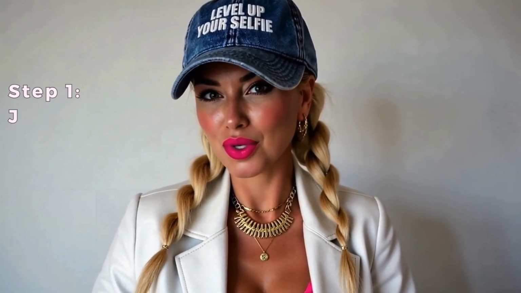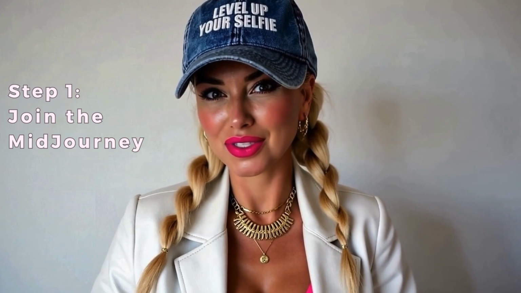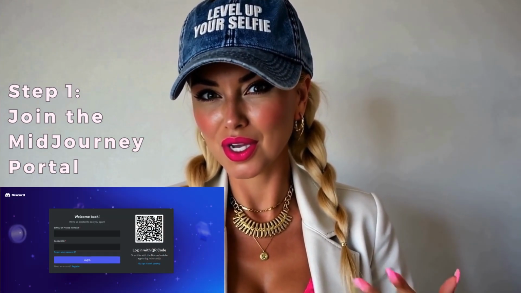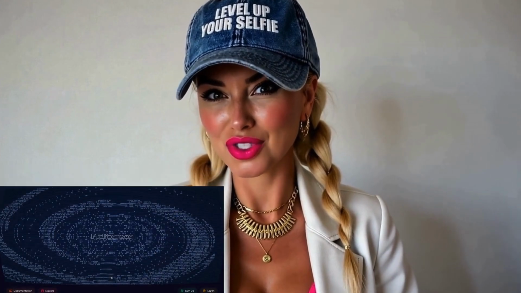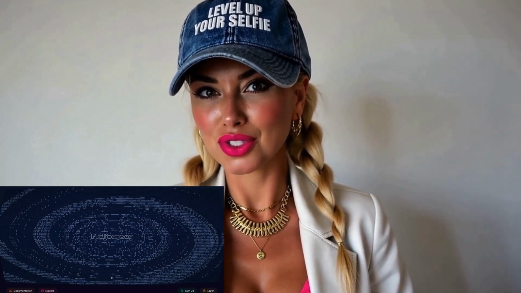Step 1. Join the MidJourney dimension, aka Discord. Head over to discord.com and create an account. Think of it like setting up your VIP pass to the AI metaverse. Next, go to midjourney.com and click Join the Beta. Boom! You're officially part of the MidJourney Secret Society. Not really secret, but it sounds cooler, right? Inside, you'll see a lot of channels, but hold that thought. We need to unlock the magic wand first.